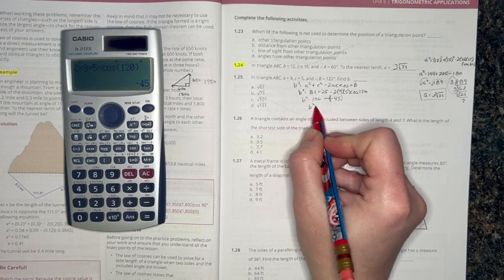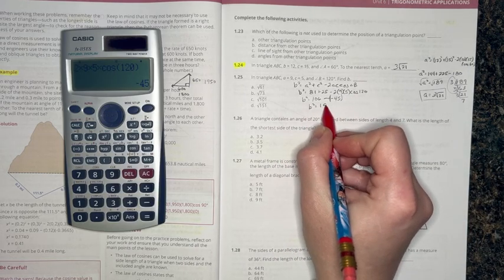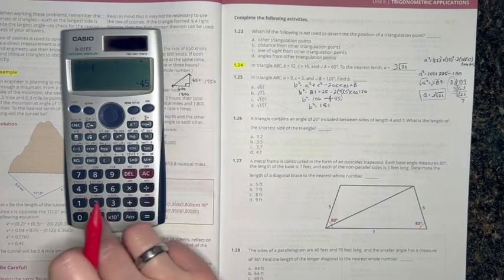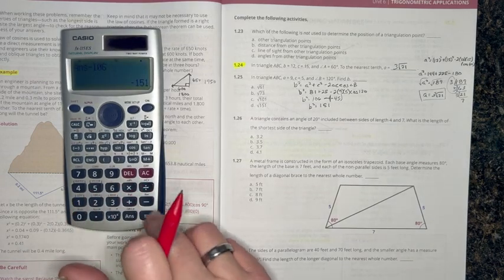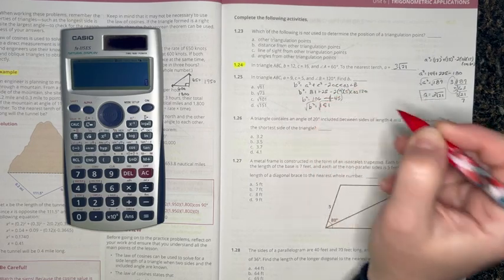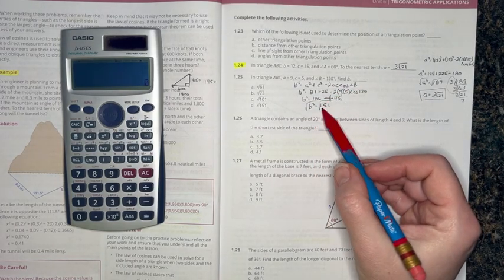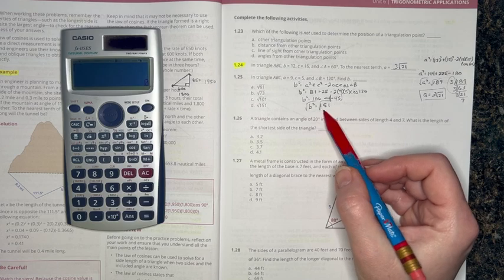So B squared is equal to, what is this, 151? Yeah, 151. And the square root of both sides. 2 is not going into 151. 3 is not going in. No, definitely not 4.